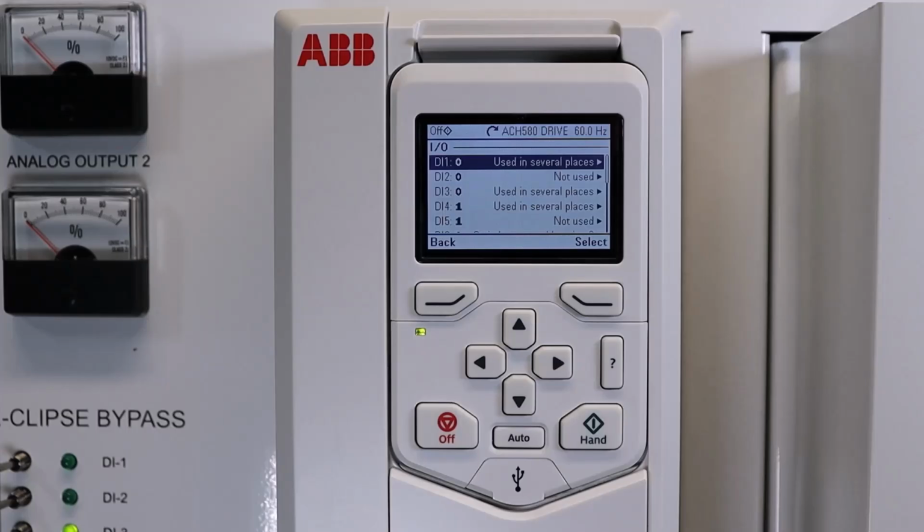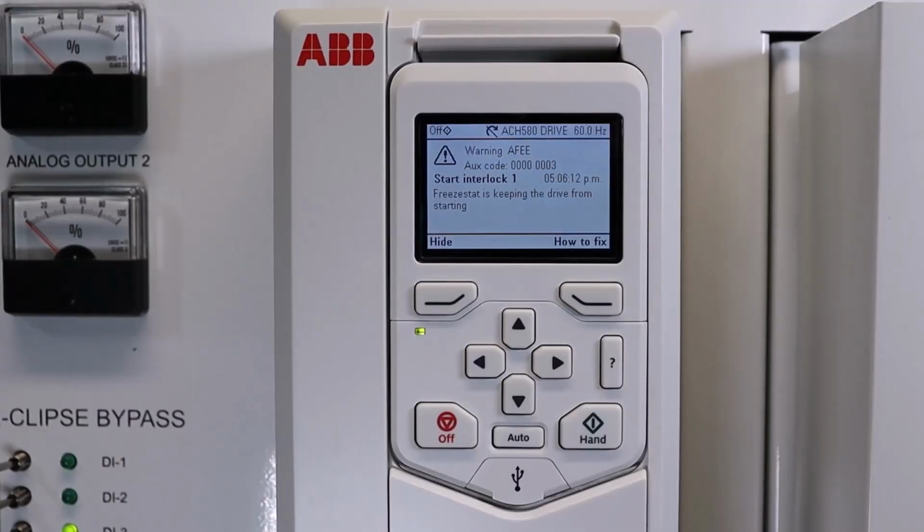As you can see right here, DI4 is high right now. I'm going to change the status of DI4 and make it low. There it is. At that point, a start interlock for FreeStat has occurred.